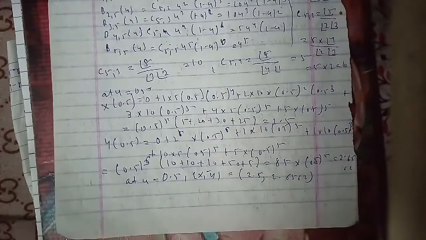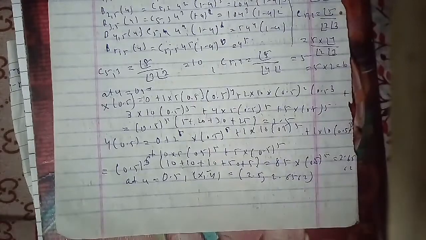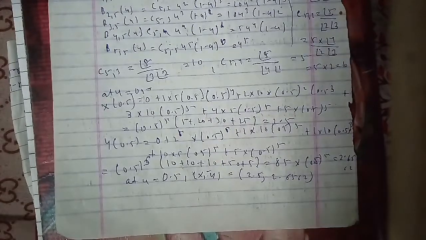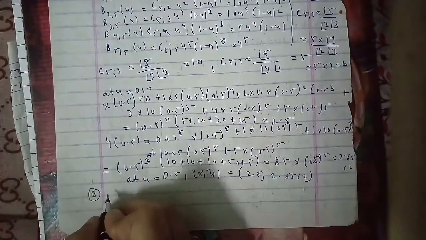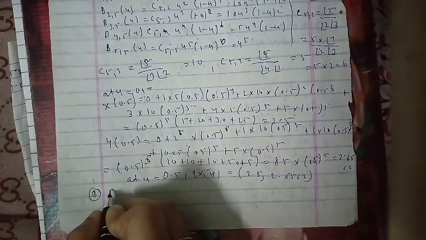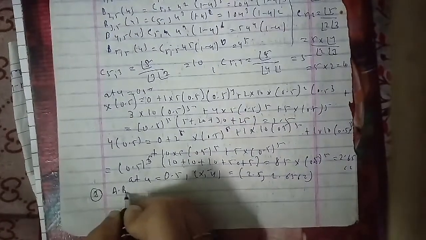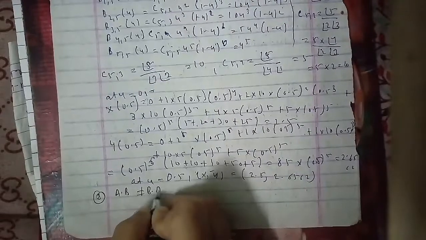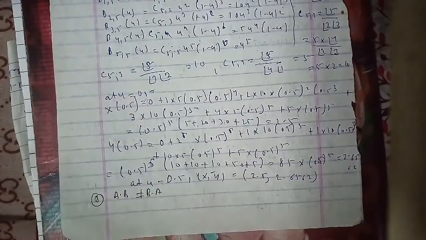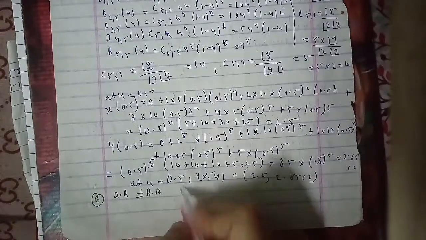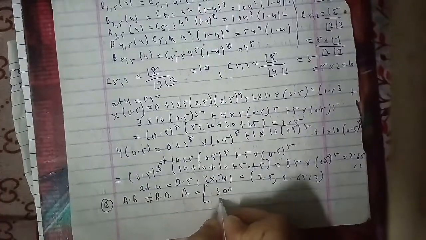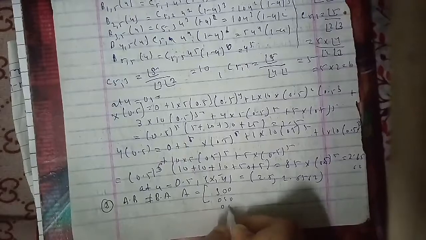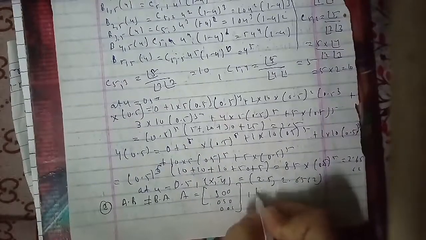So A dot B will be your S 0 0, 0 S 0, and 0 0 1, multiplied by 1 0 0, 0 1 0, and h k 1, and it will give you the matrix S 0 0, 0 S 0, and h k 1. And when we multiply B dot A, that will go ahead.